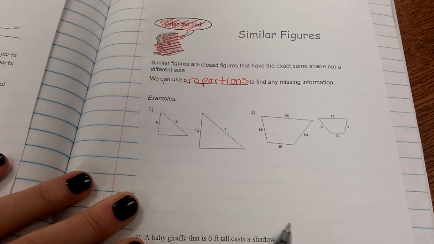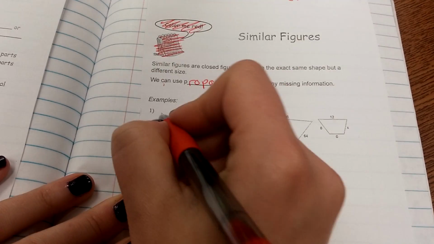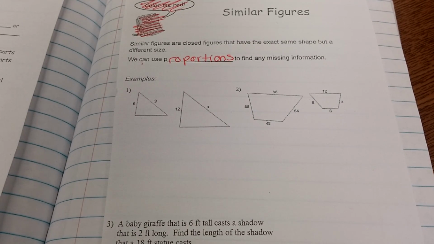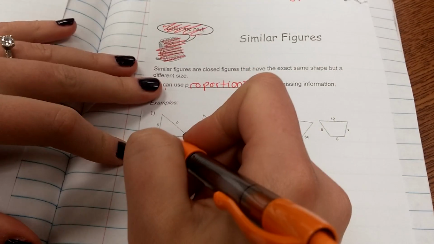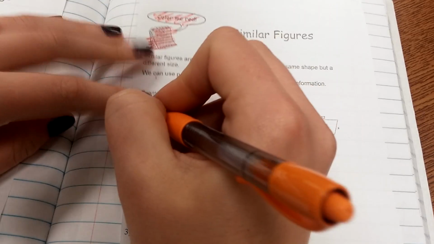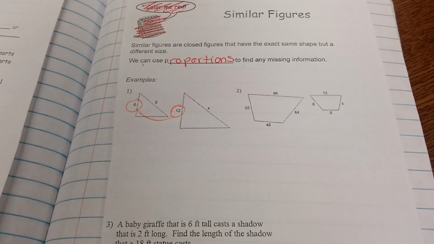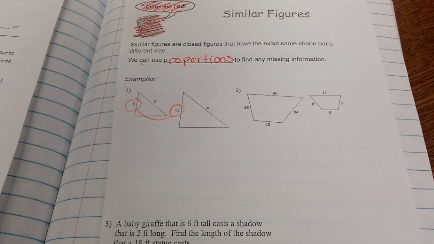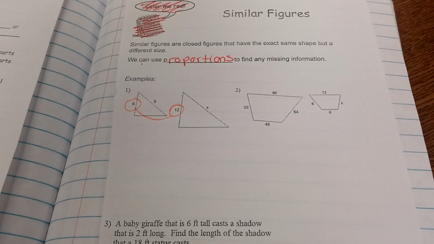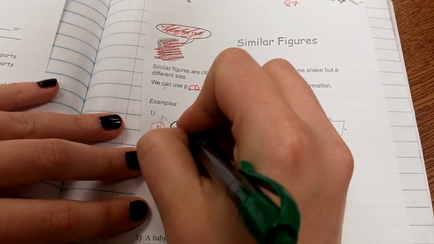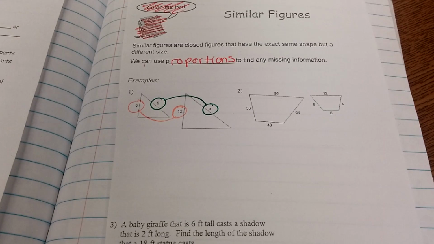So for example, I like to match up the sides. For this one, let me get a couple of different colors here. It makes it a little easier to see. The 6 side of this triangle matches up very well with the 12 side of that triangle. They're the same side, they're still the short side, although one is a little bit shorter than the other depending on which triangle you look at. For this one, the 9 is the longest side of that triangle and it matches up with X, which is the longest side of that triangle.